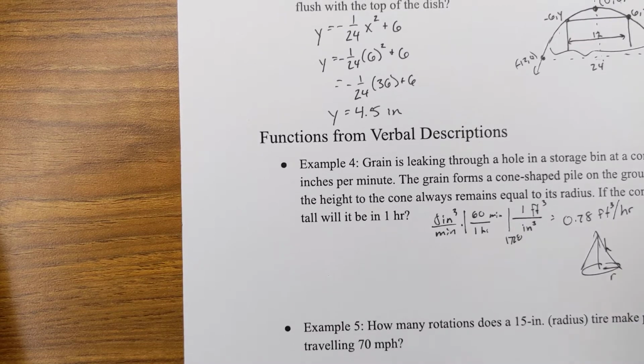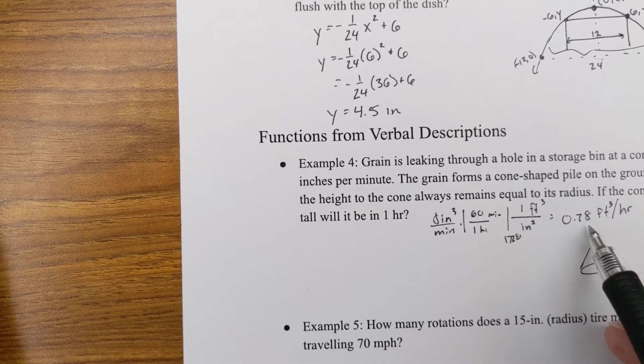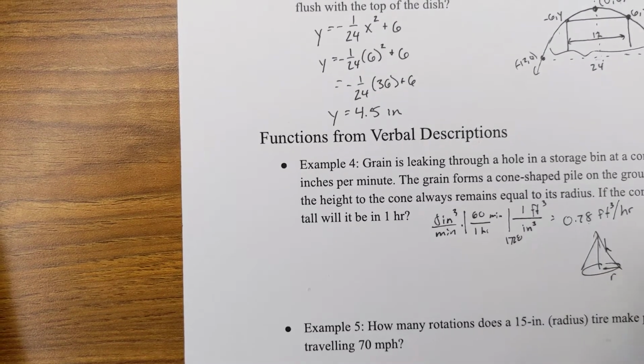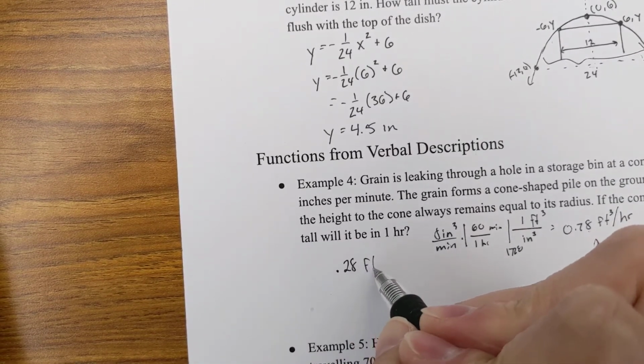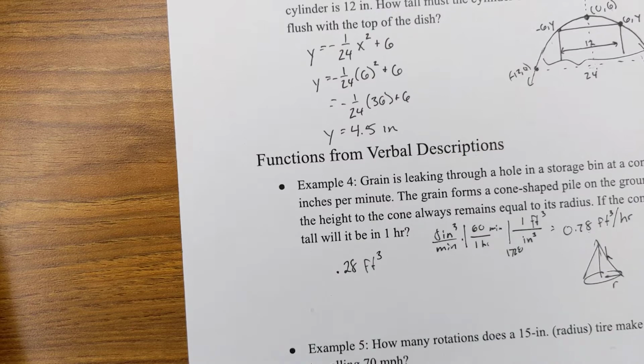So in 1 hour, I will gain 0.28 cubic feet of volume.